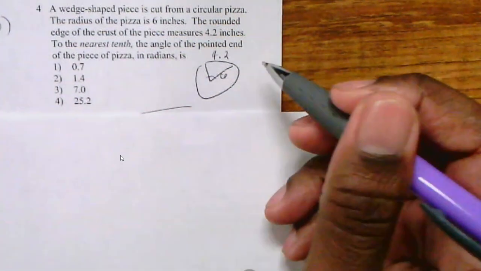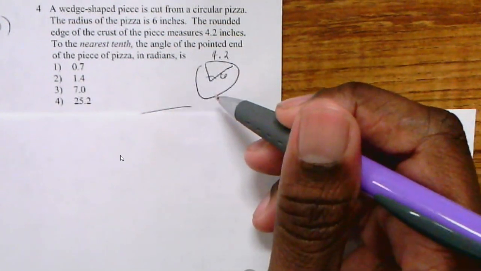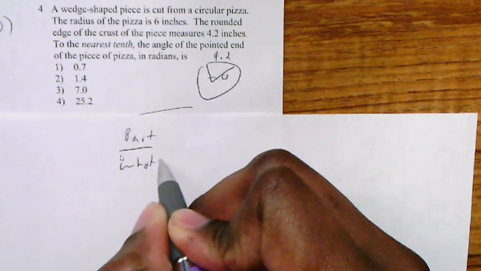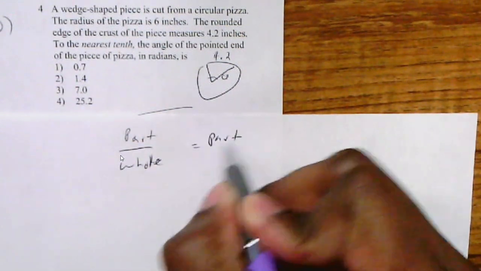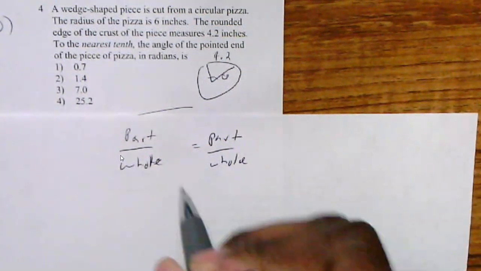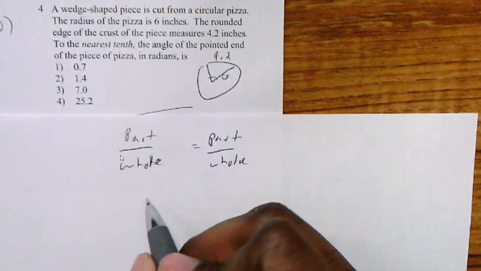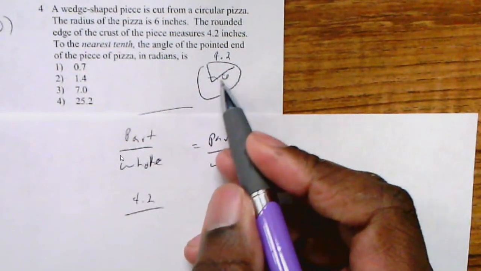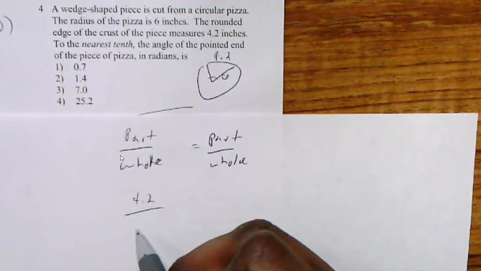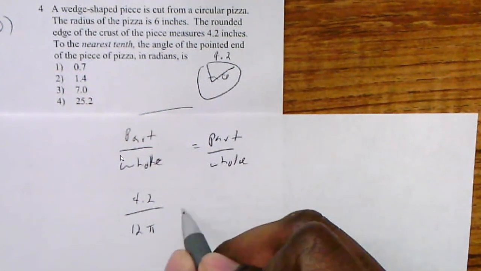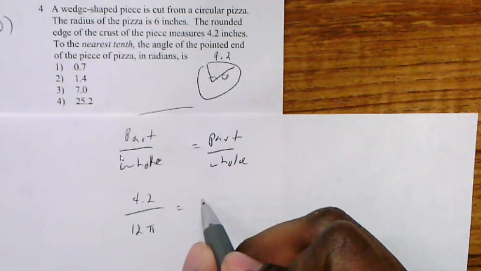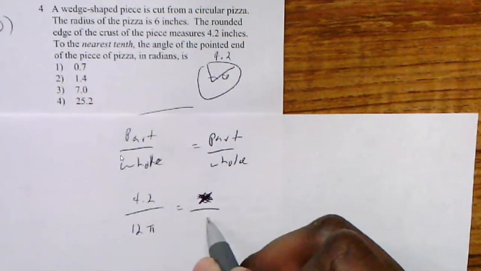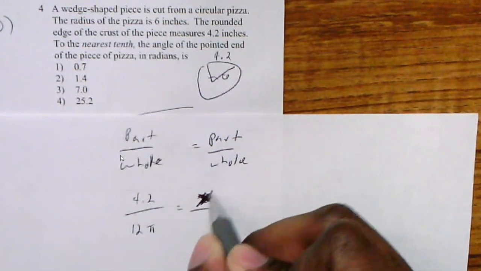So I can find it in degrees and then convert those degrees into radians. Again, this is a part of a whole equals a part of a whole. So that's going to be the part of the circumference that we know, which is 4.2, over the whole circumference. The radius there is 6, so the diameter is 12, and the whole circumference is 12 pi. The angle is unknown, so let's use x. And the whole angle of the circle is 360 degrees.